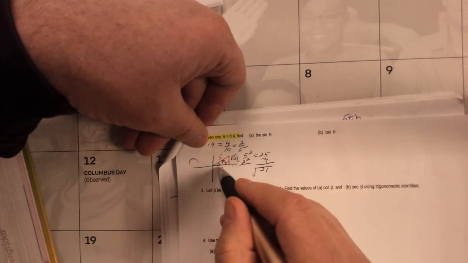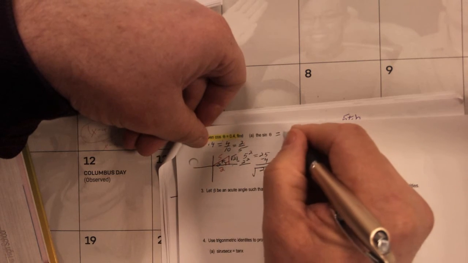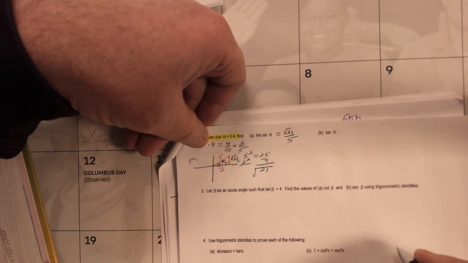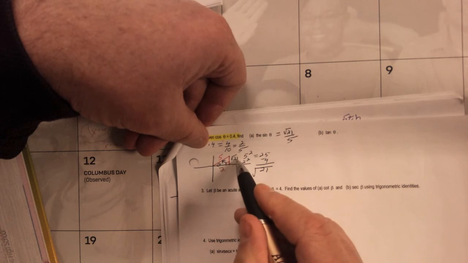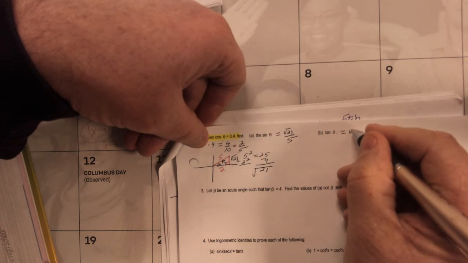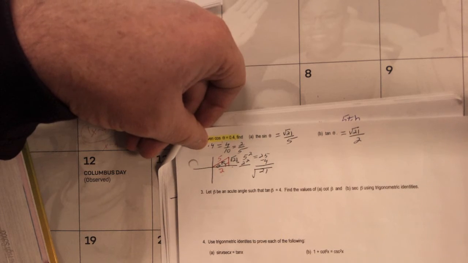I want the sine, opposite over hypotenuse, root 21 over 5. I want the tangent, opposite over adjacent, root 21 over 2. And you're done.